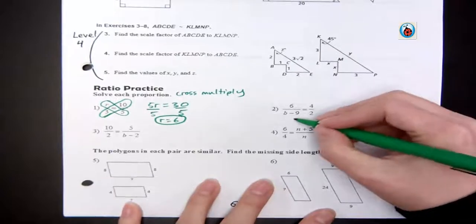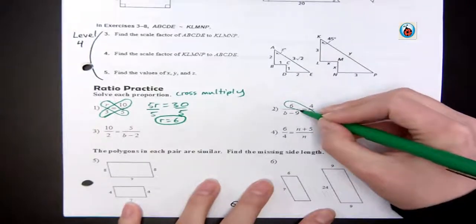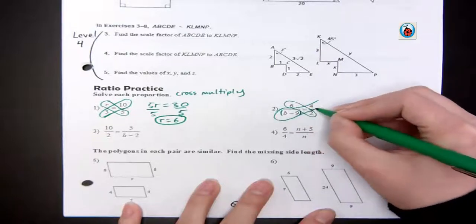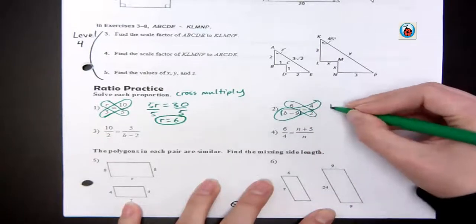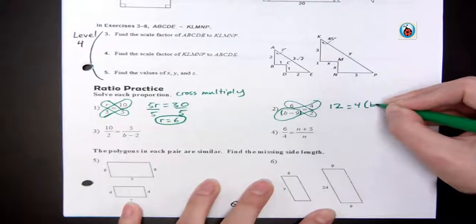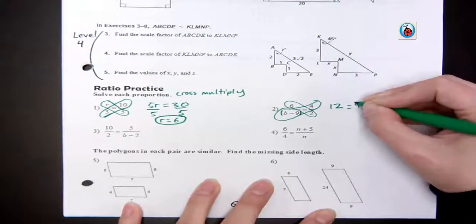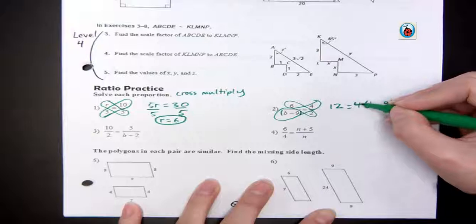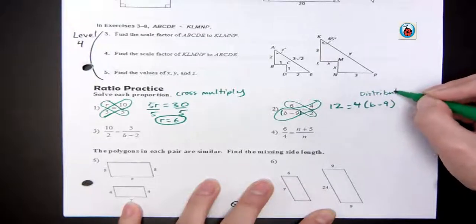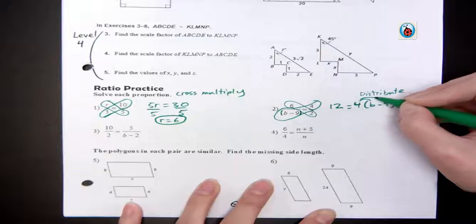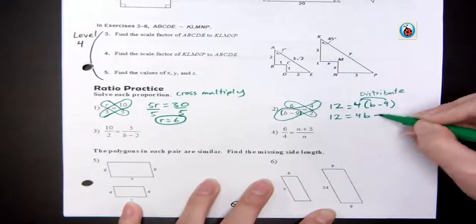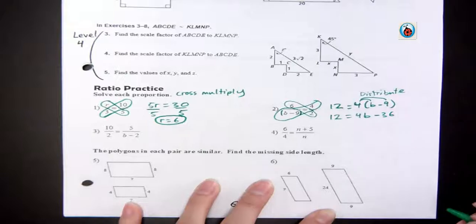If we have this, it's the same thing, but because we have 2 terms here, we're going to put them in parentheses. So we have 6 times 2 is 12, and the other side equals 4 times (b minus 9). Then our first step is to distribute. So we have 12 equals 4b minus 36.